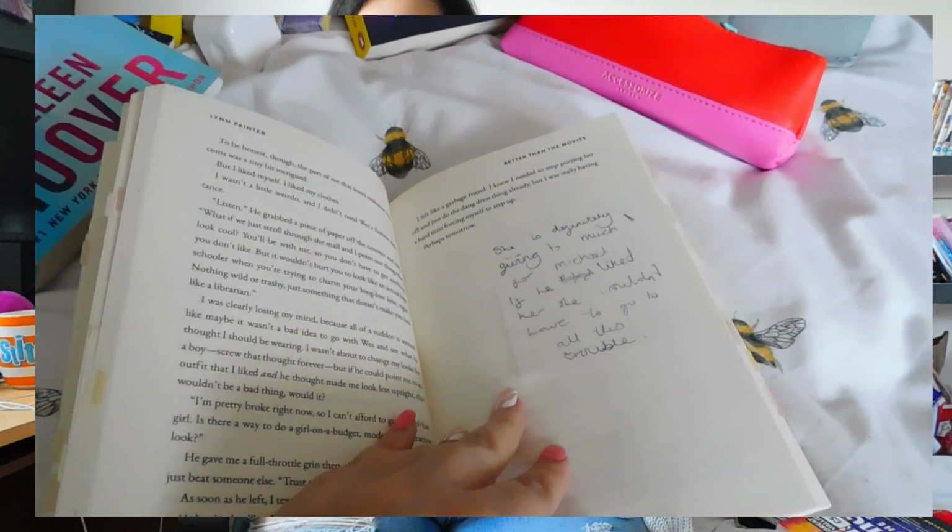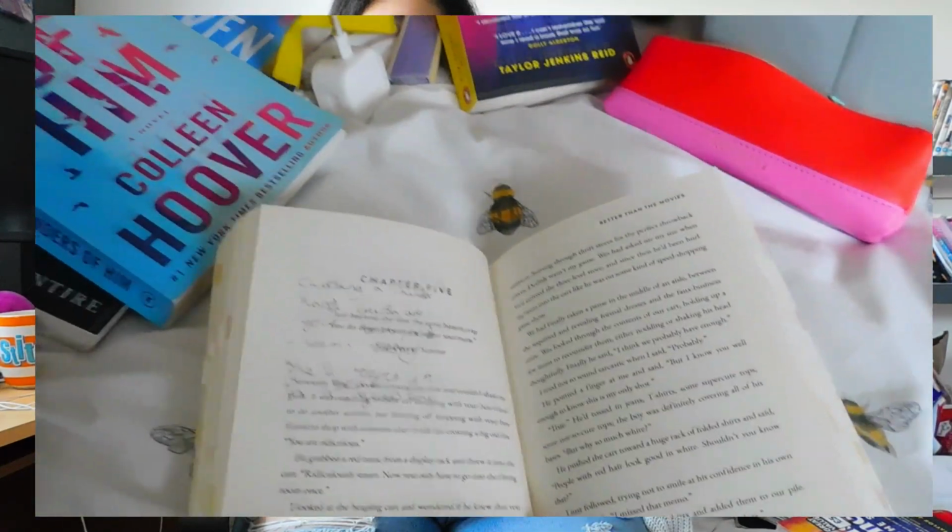But yeah, that's why I used clear translucent notes. I even did one at the beginning of this one. I remember saying, choosing a childhood crush over your best friend seems worrying. That's because, if you've read the book, I think you'll know what I'm talking about. But on the other page, she is definitely giving too much for Michael. If he liked her, she wouldn't have to go to all this trouble. I know it's a high school romance. But that's what I write, because I write how it resonates with me. That's how I use those translucent notes.